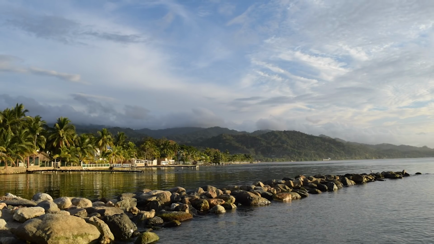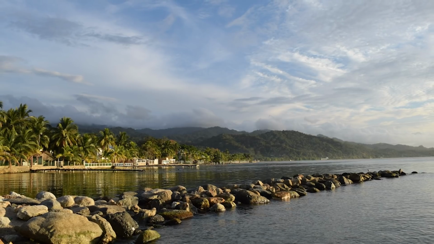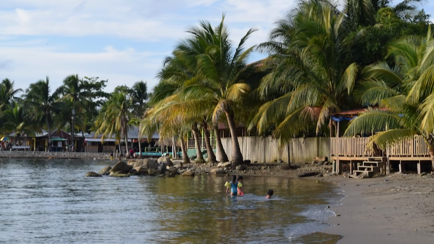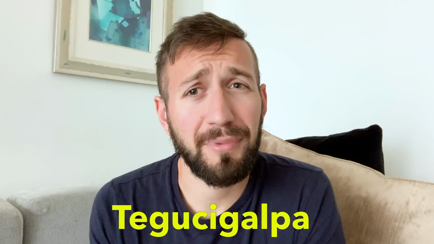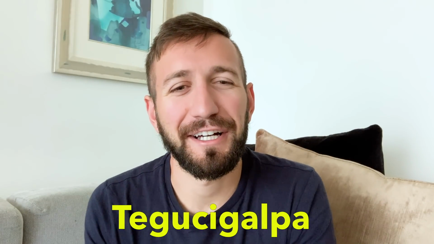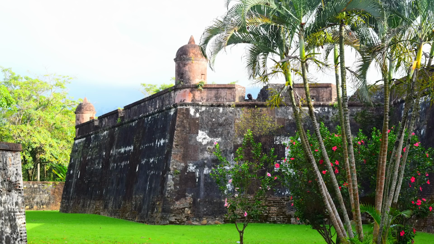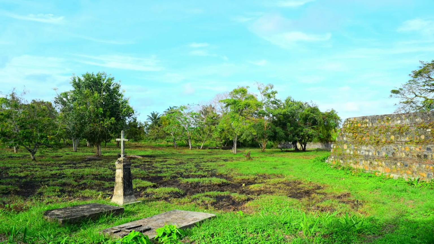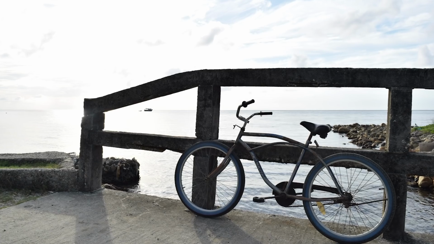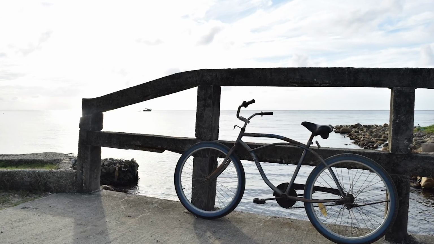So my trip to Honduras, I went in 2017. Rather than staying in the capital, Tegucigalpa, I actually don't know how to say it, I stayed in this place called Omoa, which is up in the northern part, right on the border with Belize, and I loved it. There's this beautiful fort there that was fun to explore and go all around. But the best part was I got a bike and I just rode all around this small town.